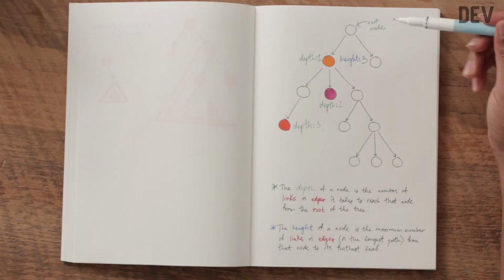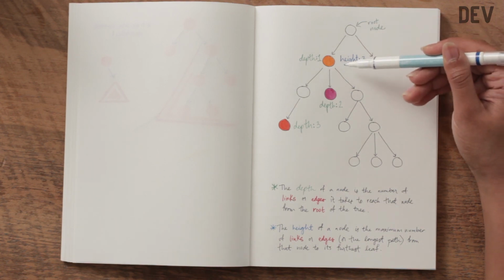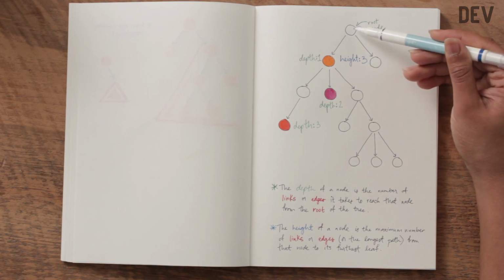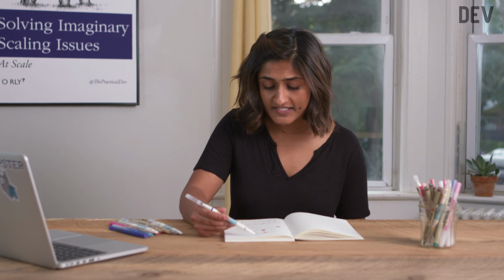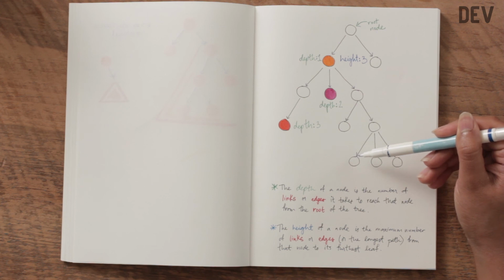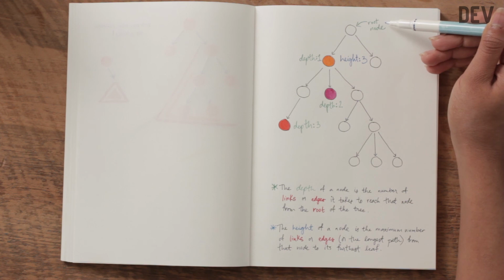In this example, the height of the root node is going to be 1 more than the height of its child. We can confirm that by looking at the root node's furthest away leaf. In this case, we'll see that there are 1, 2, 3, 4 links to the furthest away leaves. The height of the root node is 4. Because the root node is the single source and the origin of the entire tree, the height of the root node is effectively the height of the entire tree.